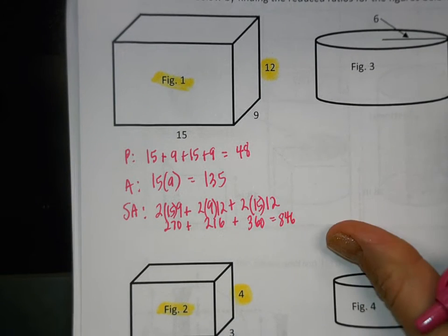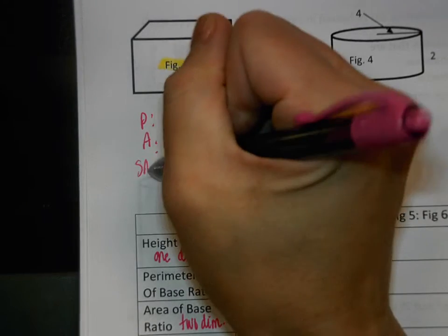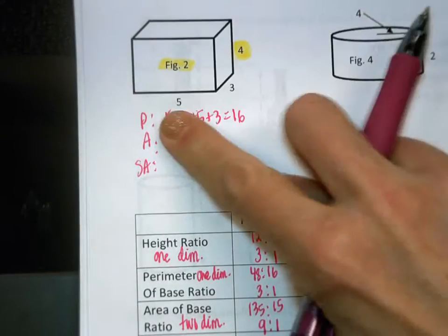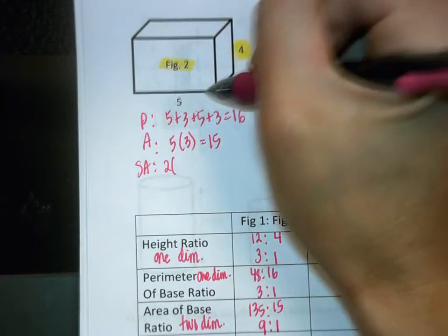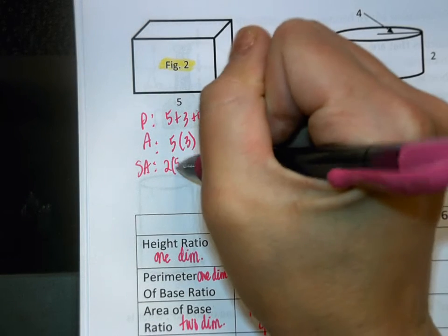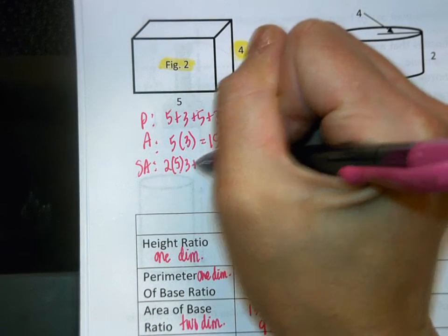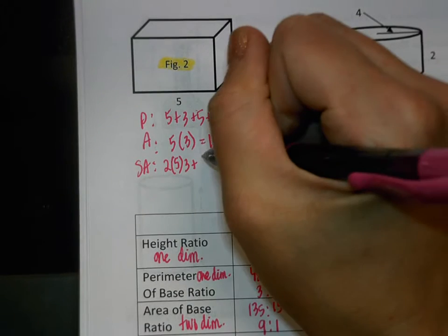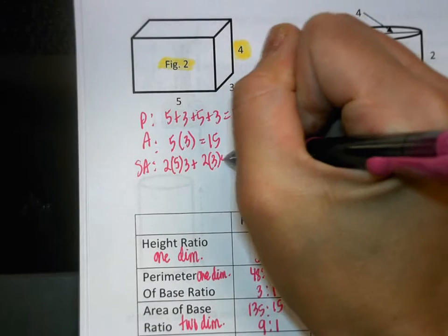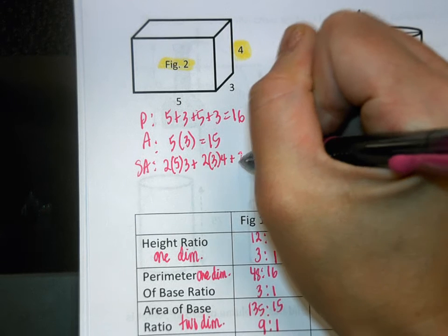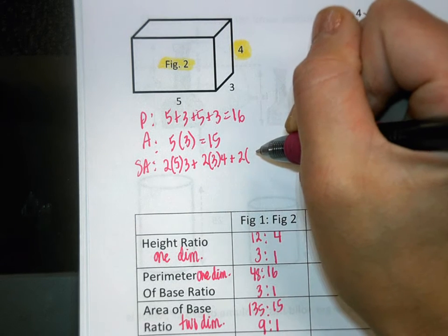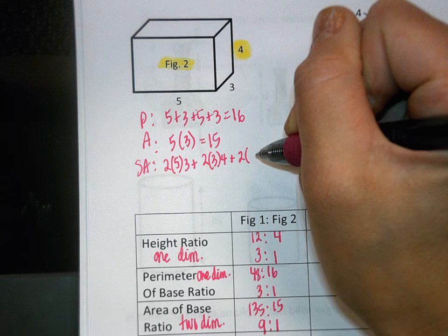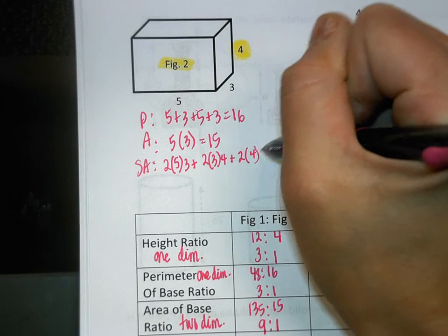I'm going to move this up. Are we good? Okay, so surface area. We have 2 of our bases. So 2 times 5 times 3. Okay, what's another side that I'm going to do? 2 times 3 times 4. Good. And then my last one is 2 times 4 times 5, sorry.